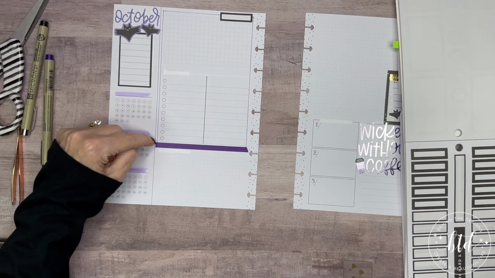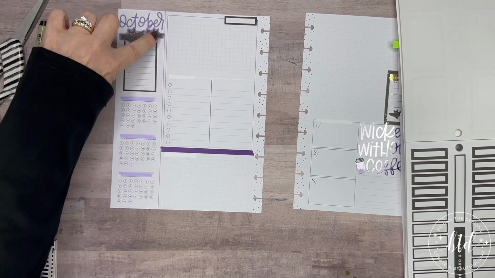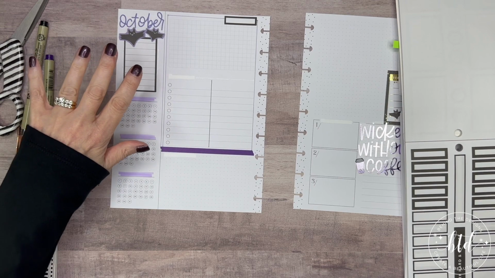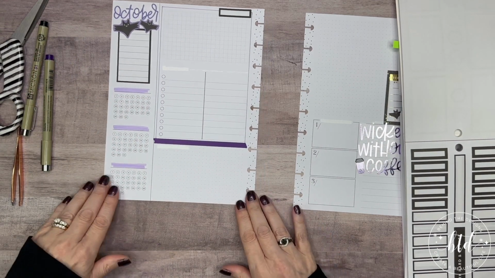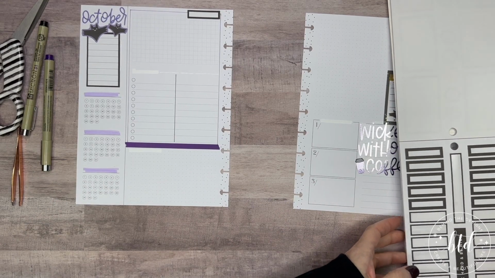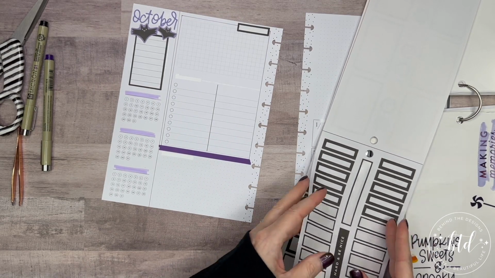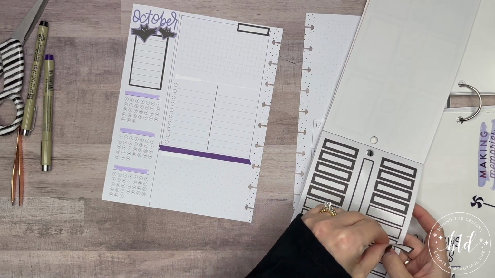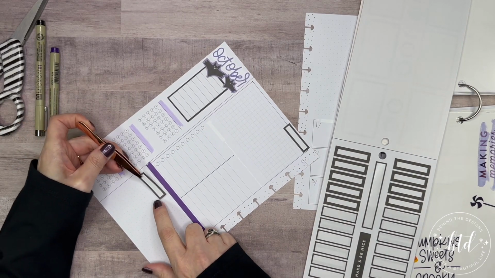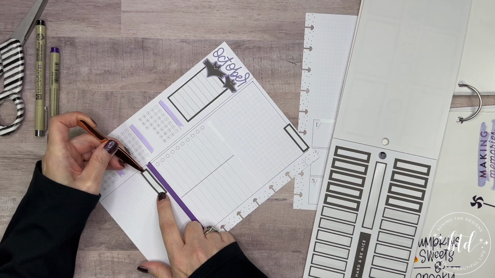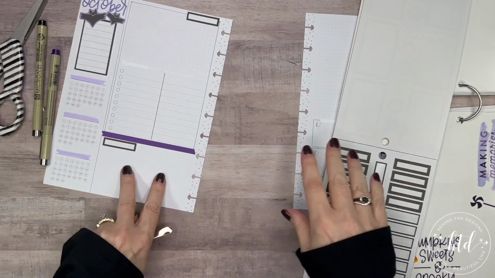Now this one bar, I think I'll leave it. I was thinking of taking my Jelly Roll on that, but I think I'm going to leave it. Okay, so let me keep going. And then, oops, bringing back over my boxes. I've got a label for this. All right.